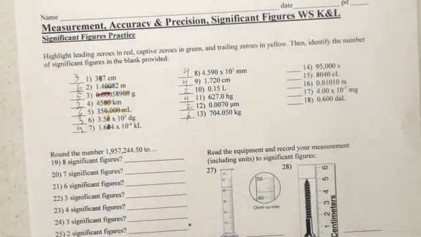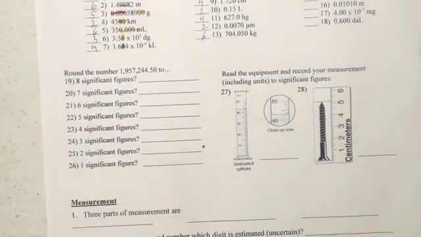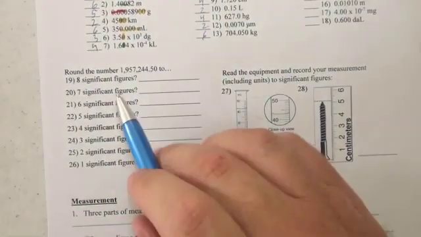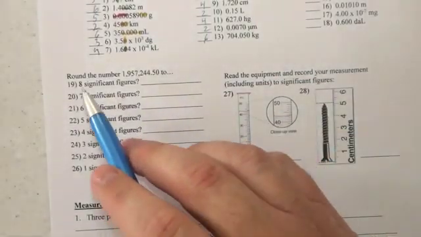Okay, so go ahead and take a look. So we're going to practice rounding, okay? And what this means is when you round significant figures, which we're going to be doing a lot throughout the year, you count significance.